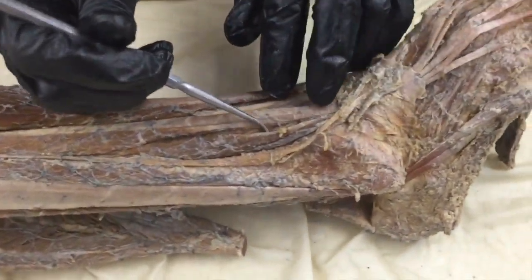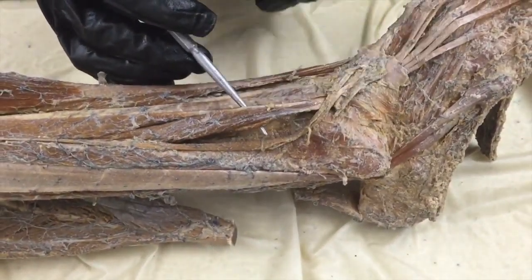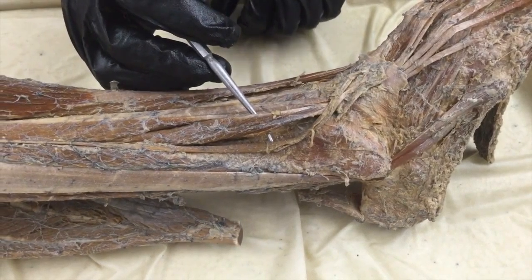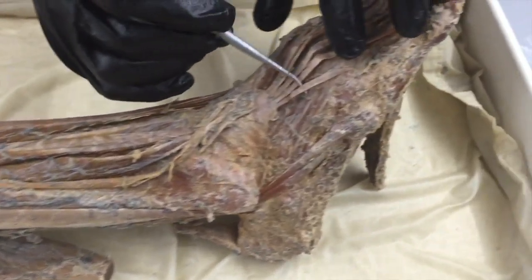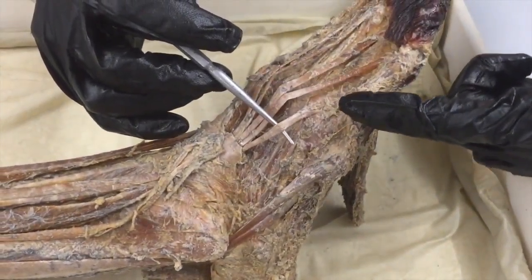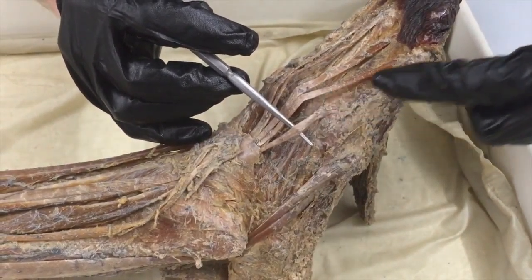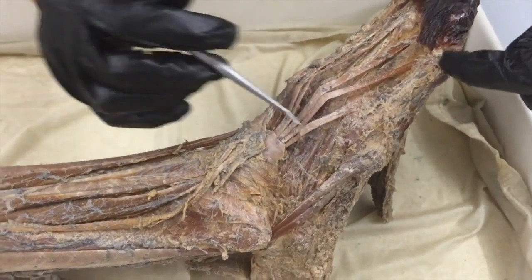Moving laterally once again, we can see another muscle body called the fibularis tertius. The fibularis tertius comes down and looks to be as if it were the sixth toe tendon, but does not extend down to a digit.